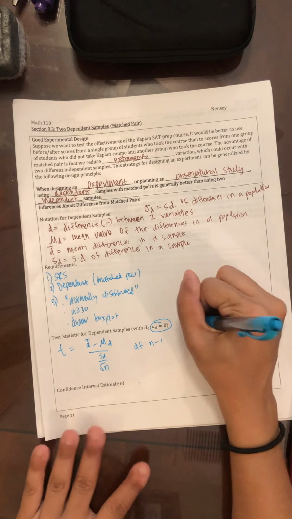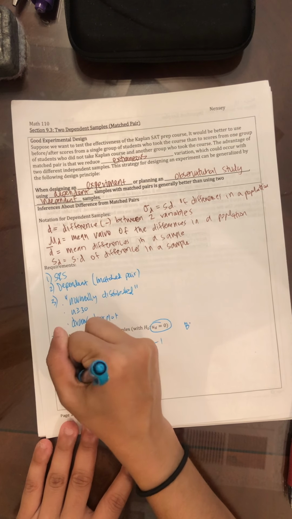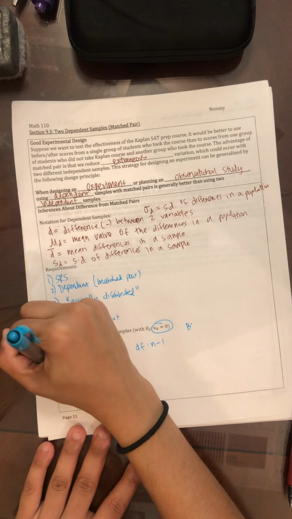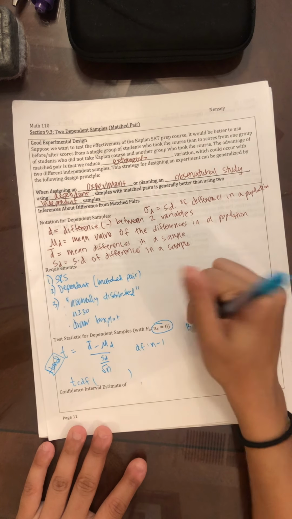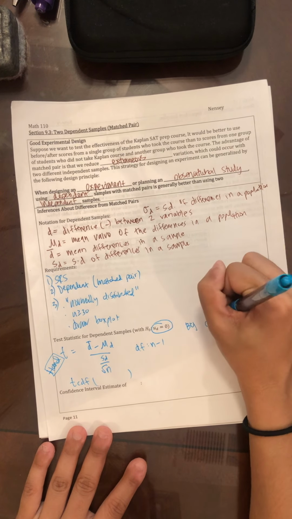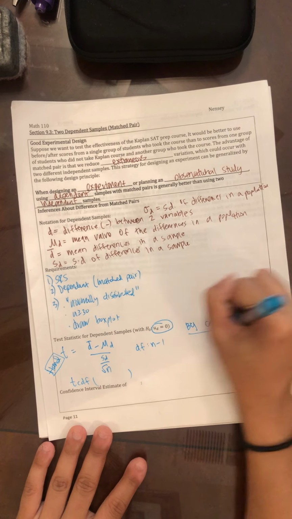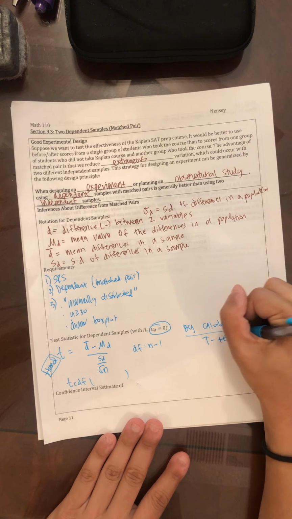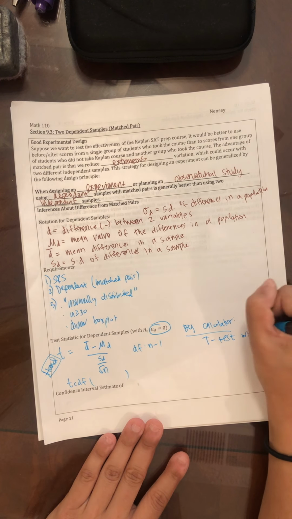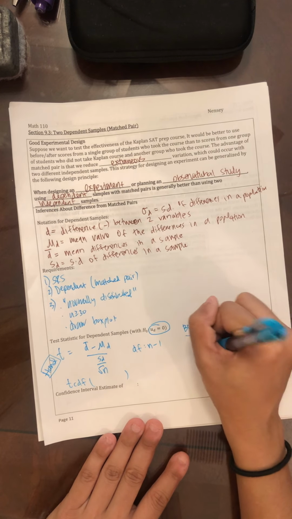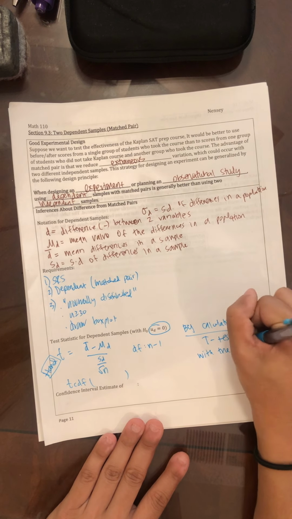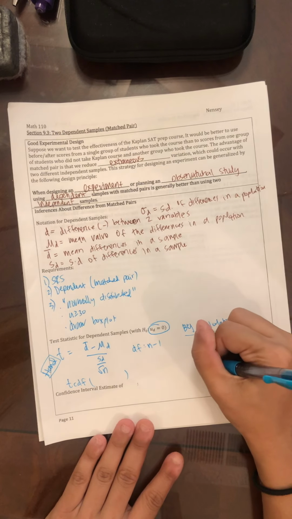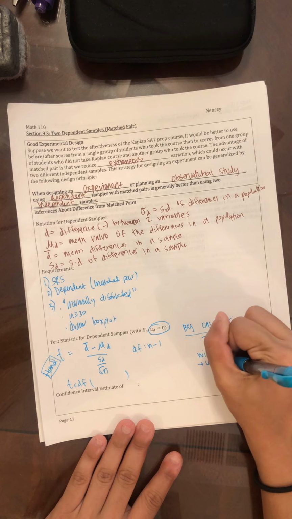Then you're going to use tcdf to find your value. This is by hand. If you're doing this by calculator, you're going to use a t-test with the difference. Then you just make sure you write out everything. Same thing as before.